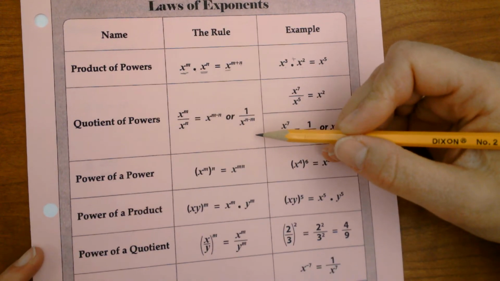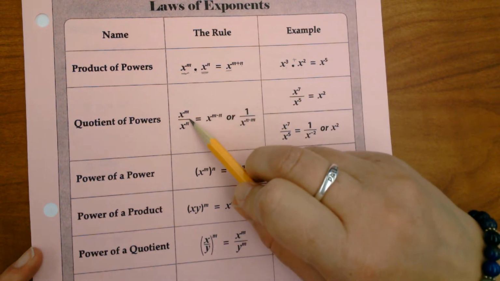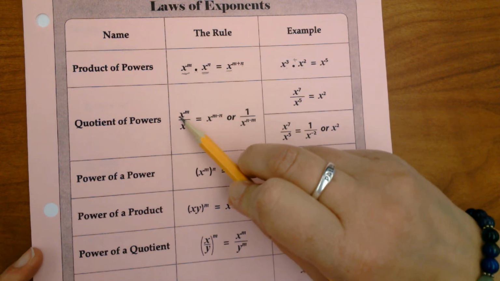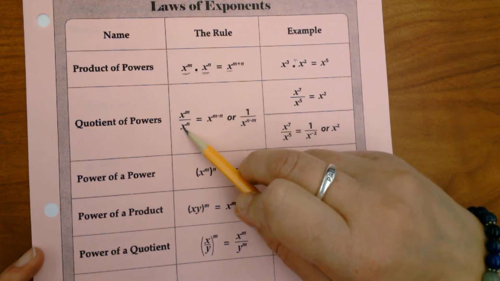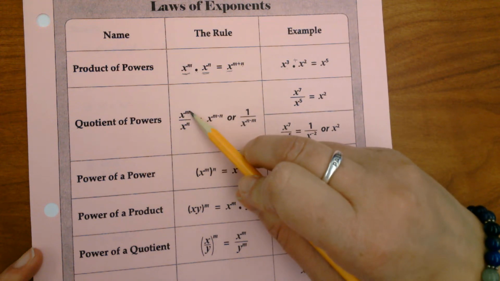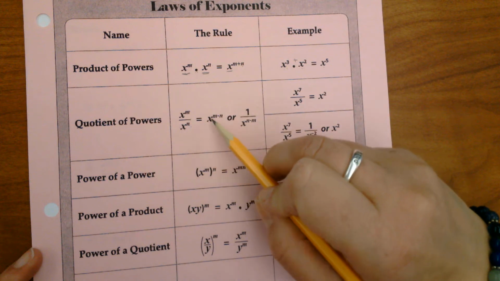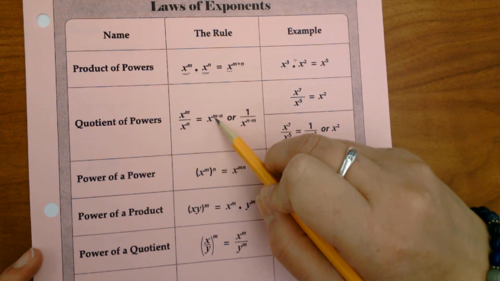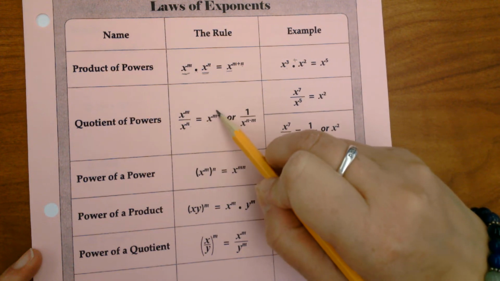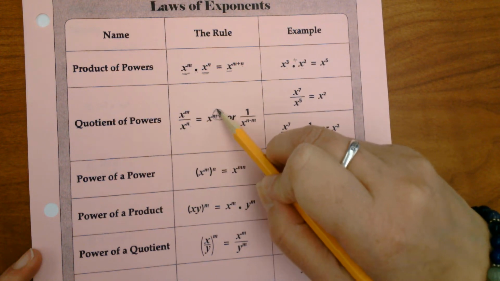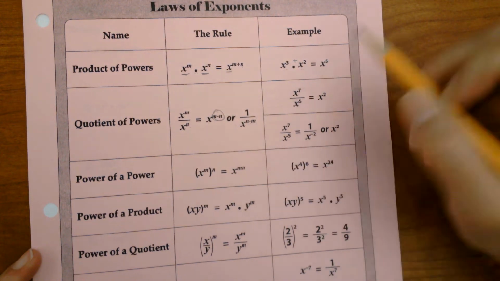The next is the quotient of powers. When we were multiplying, now we're going to be dividing. So remember, this is division. We have x to the m divided by x to the n. When we see that we have common bases, we're going to subtract the exponent in the denominator from the exponent in the numerator. So we write the base down, and then it's m minus n. If this difference comes out to be negative, we're going to put it in the denominator, and I will show you that in a minute.